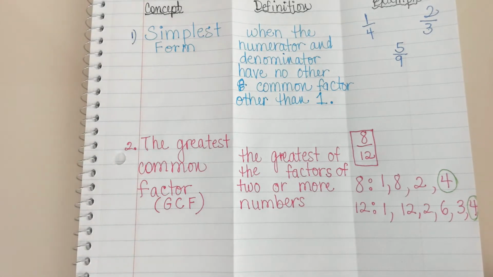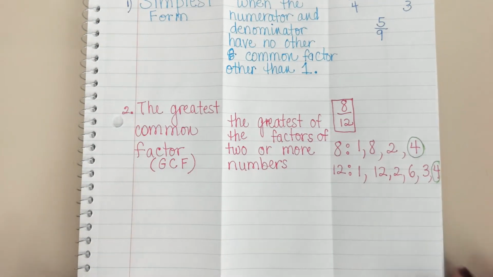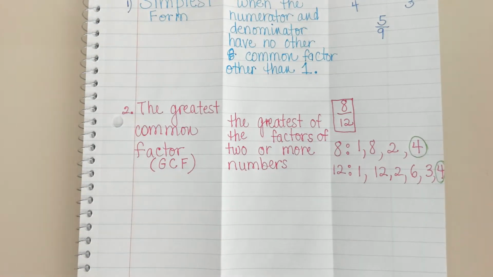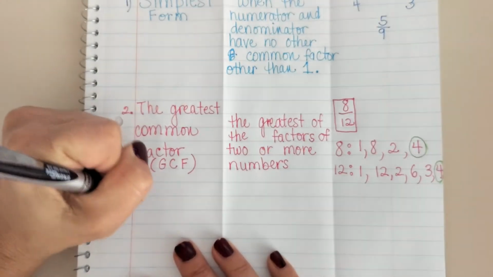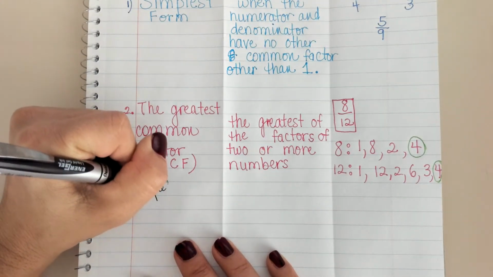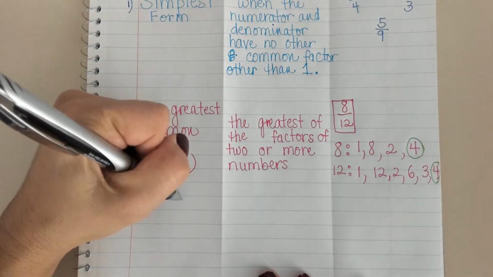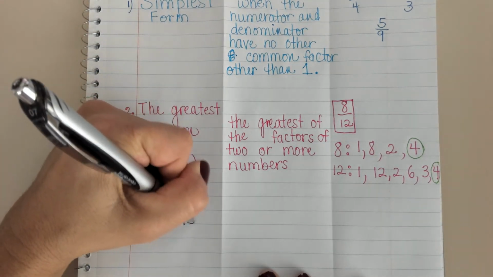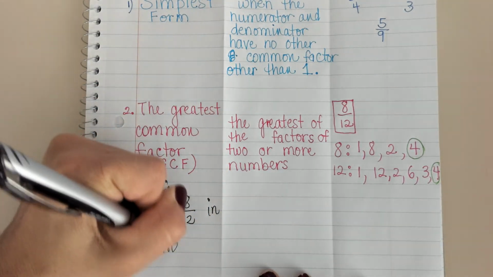Okay, so there you are. Now we're going to put that into action. There are some steps here. Example number 1: 8/12 in simplest form.